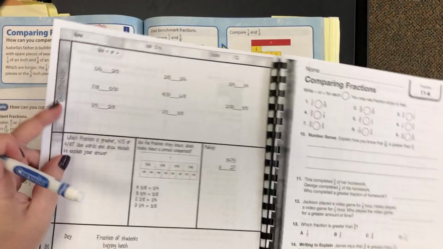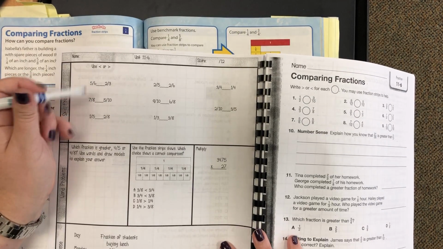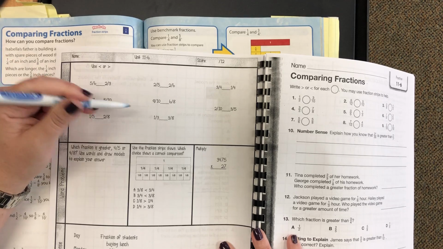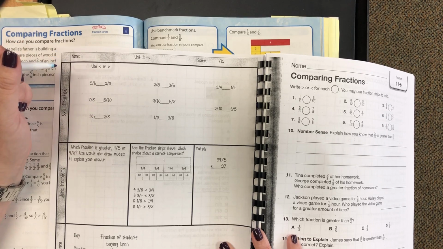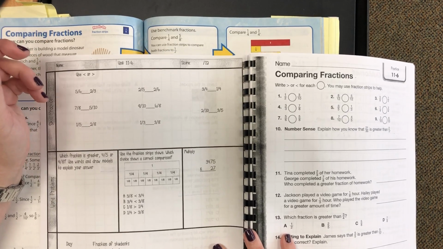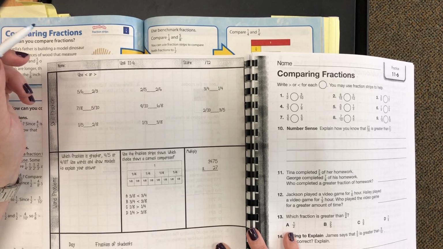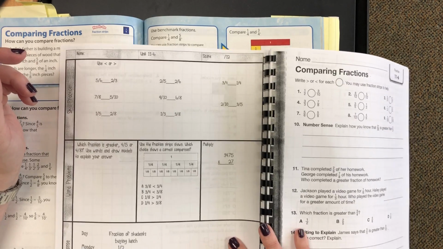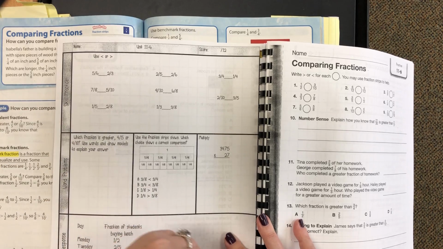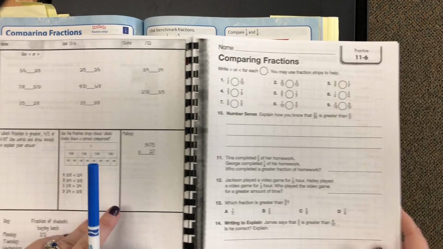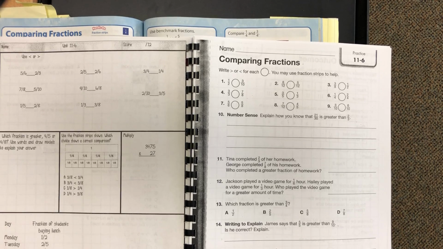So when we're looking here on your Daily Common Core, you have plenty of room off to the side here to change the denominators if you need to. Sometimes you can just take a look at it and you can tell right away. You'll be surprised how easy this becomes when you start getting the hang of it. Of course, that usually applies to most things in life. We good? Yes. No freakouts? No. Okay.